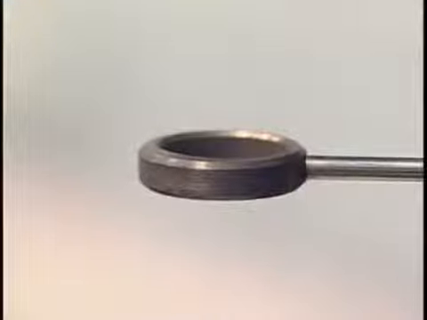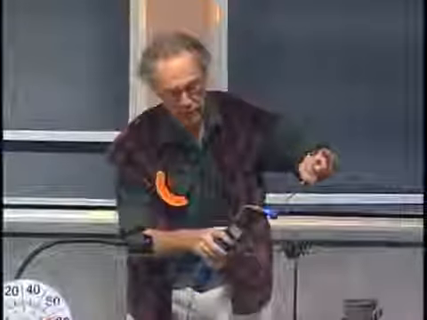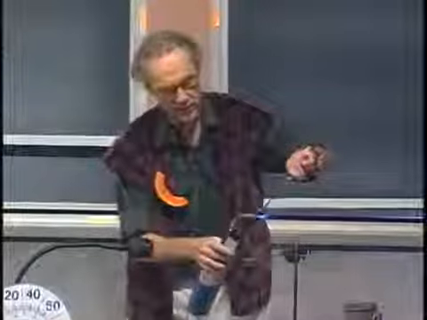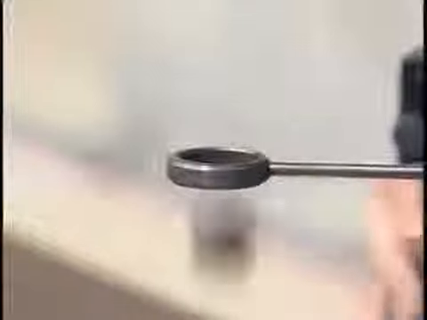It's only when I heat the ball and not the ring that you get the effect that it won't get through. It may actually get through now, still get through, yeah.